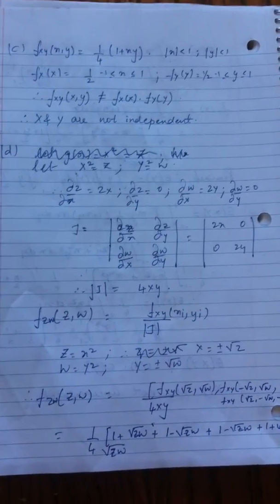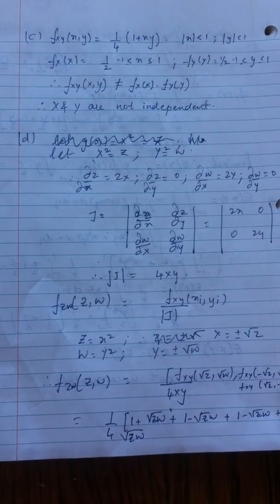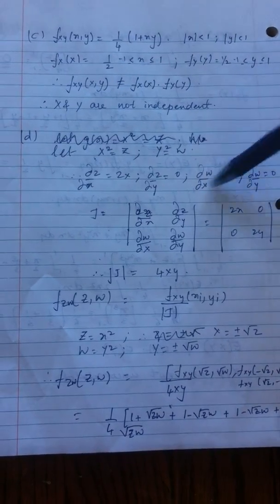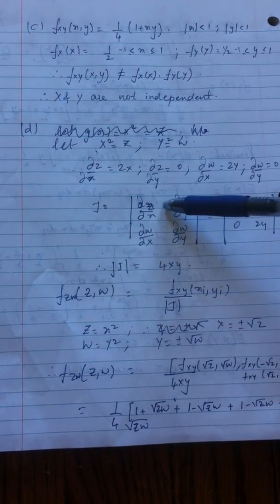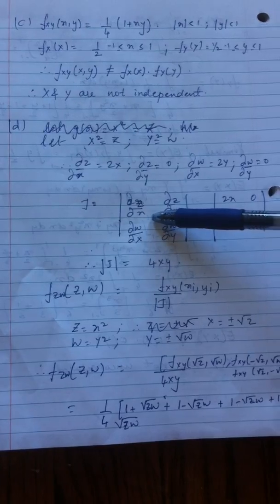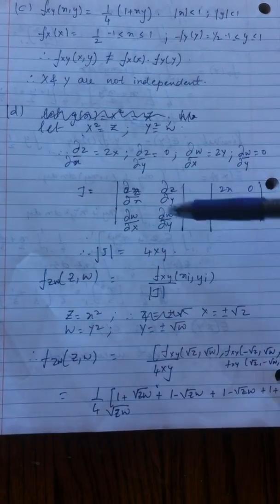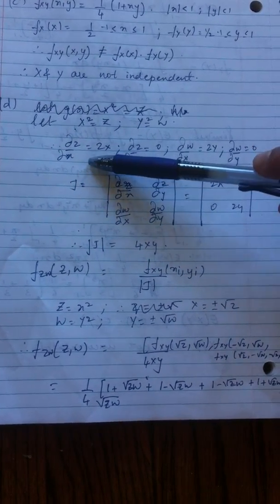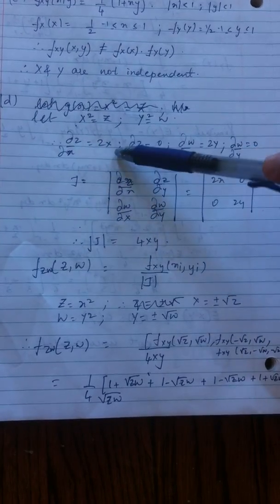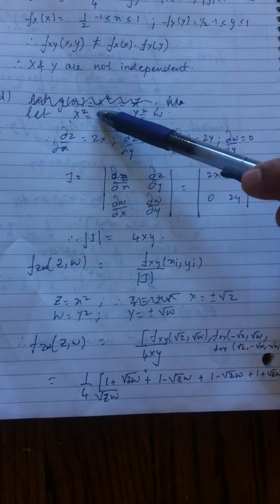Now in the fourth case, we are asked to find the joint density function of X squared and Y squared. So we assume X squared equals Z and Y squared equals W. So basically we have to find the determinant J, which is the partial derivative of Z with respect to X, and Z with respect to Y, W with respect to X, and W with respect to Y. The partial derivative of Z with respect to X will be 2x, since it is x squared, and for Y it will be 0.